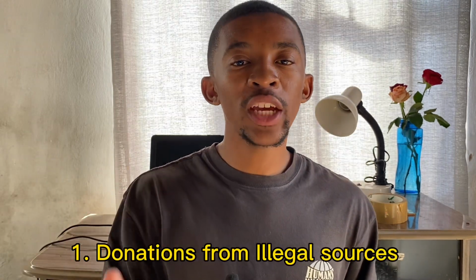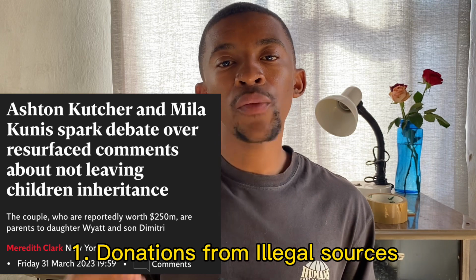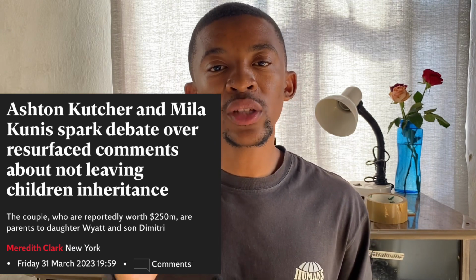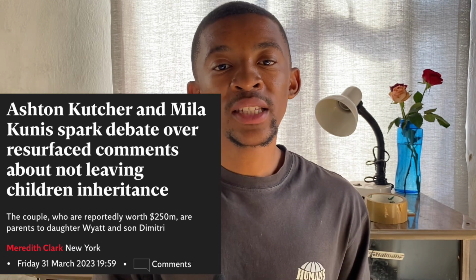The first one is donations from illegal sources. An individual can make a donation to a charity using funds that were illegally obtained, such as through drug trafficking or embezzlement. The charity then provides a receipt for the donation, making it appear as though the funds were obtained through legitimate means.